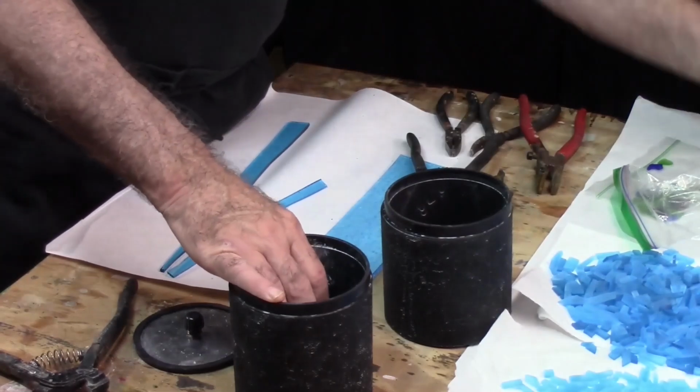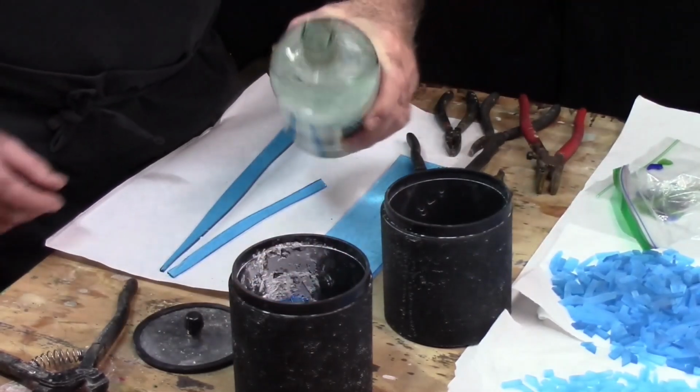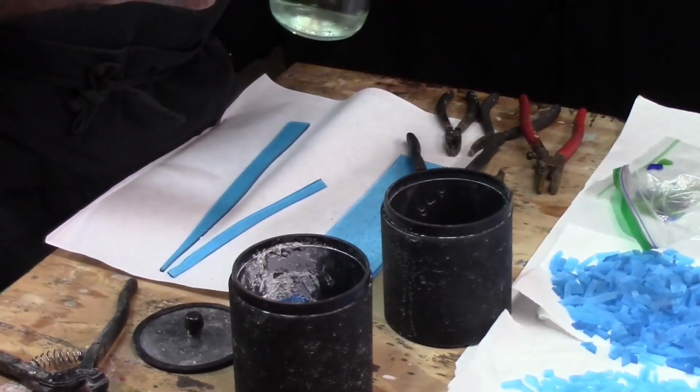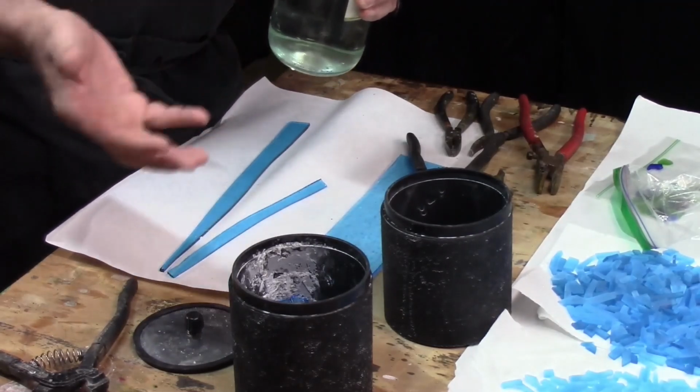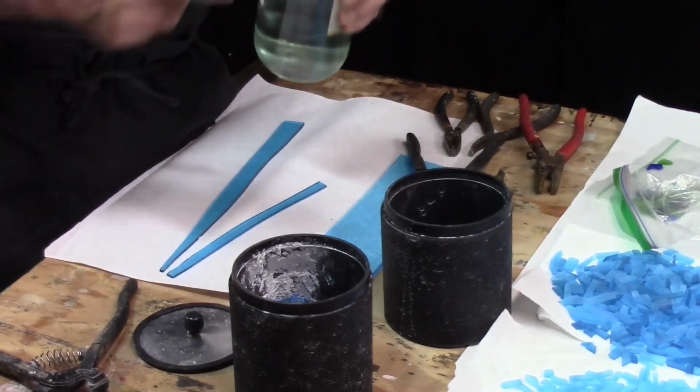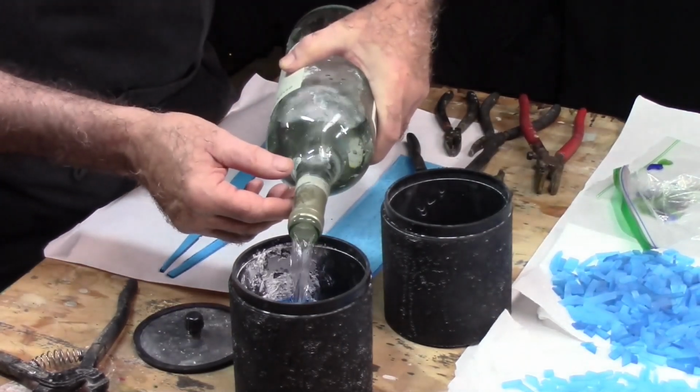I have it about half full, and now I add water, utilizing that wine bottle that was inappropriate because of the curvature. It becomes a great water carrier.